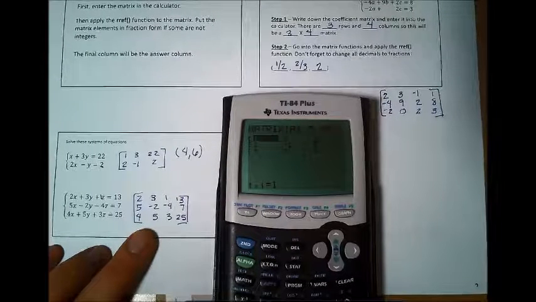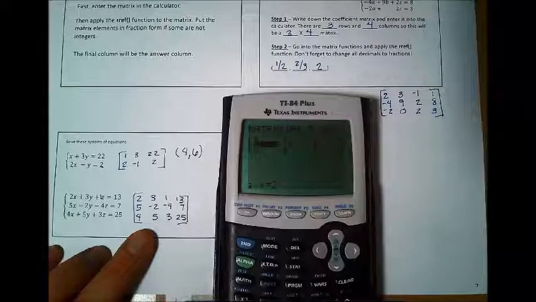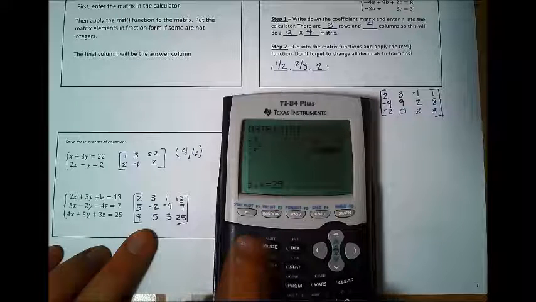So 2, 3, 1, 13. Then 5, -2, -4, 7. Then 4, 5, 3, 25. Second, quit.